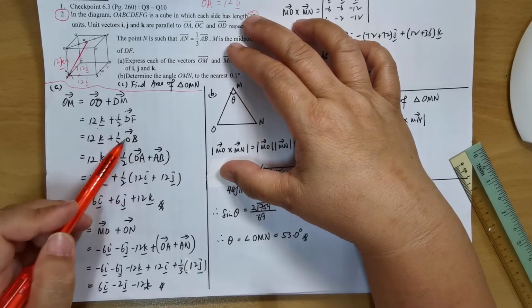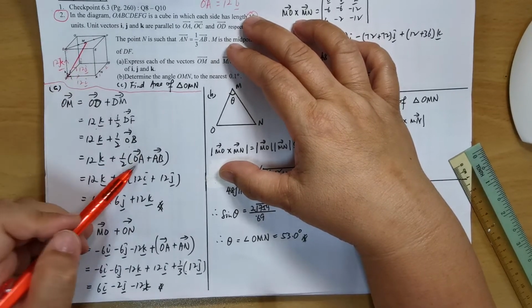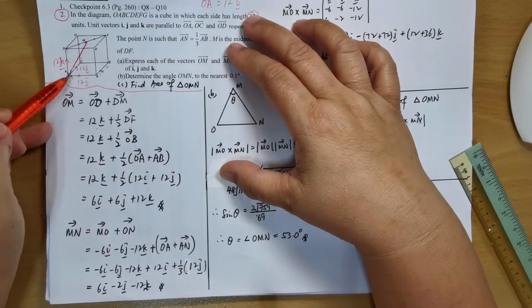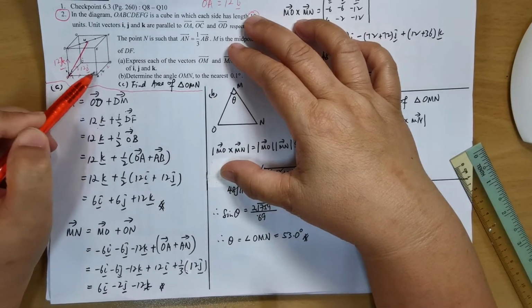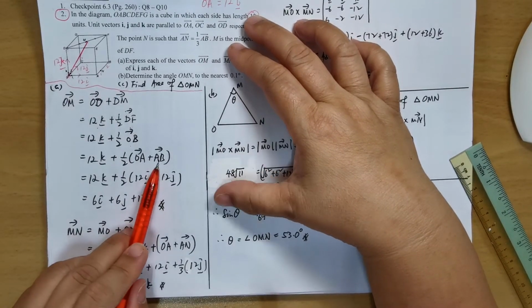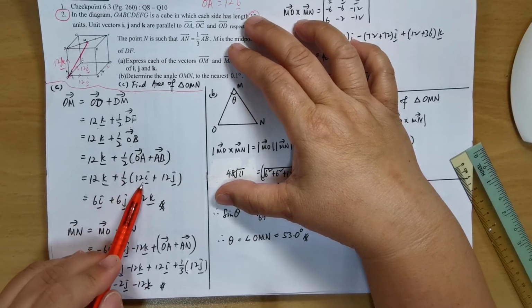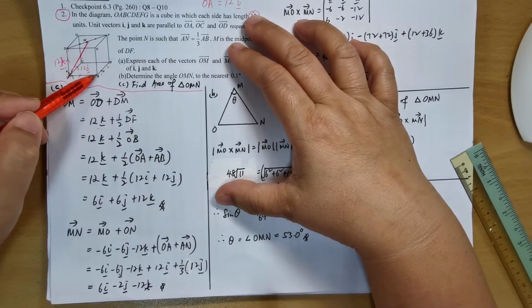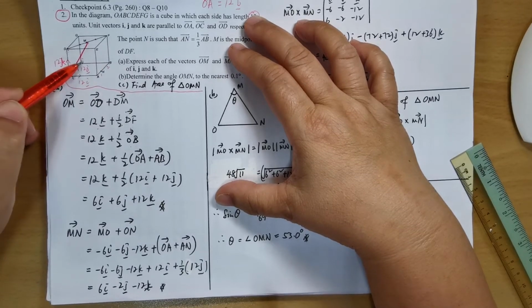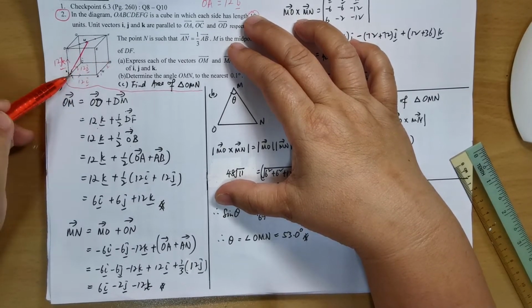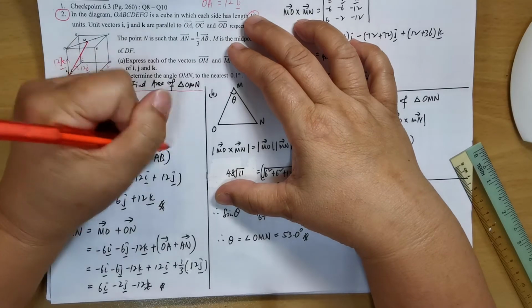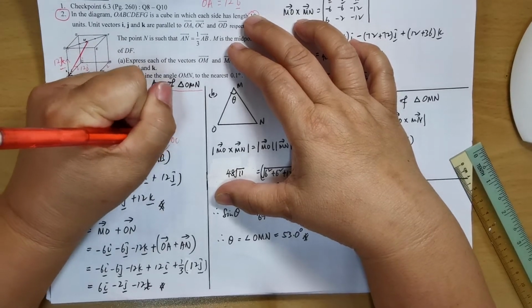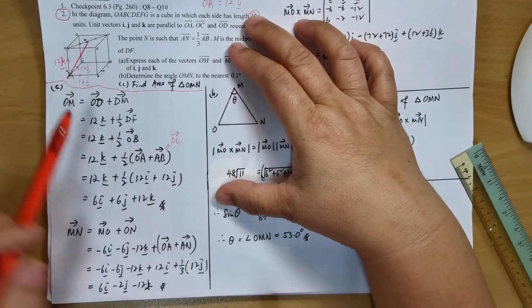And what is OB? OB is OA plus AB, right? And OA is 12I. And what is AB? You see, AB is the same as OC, and OC is 12J.